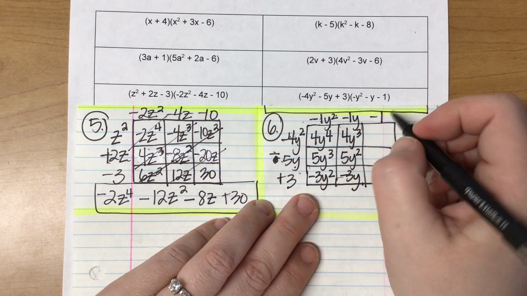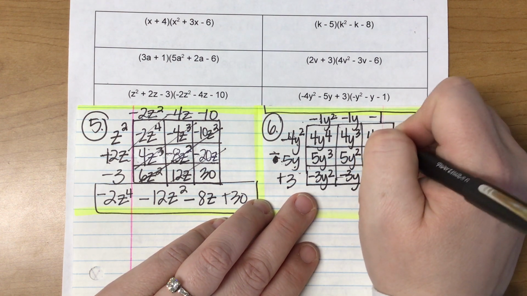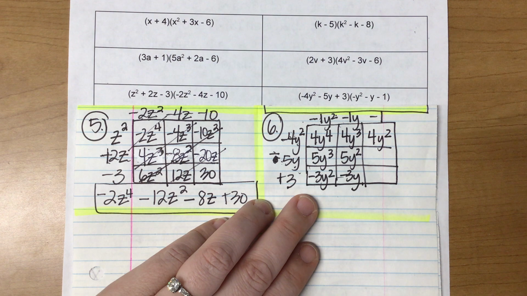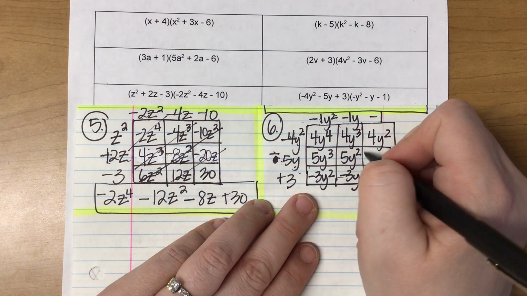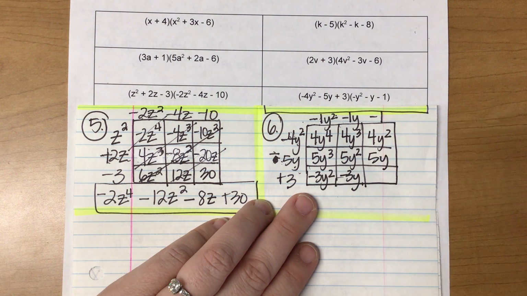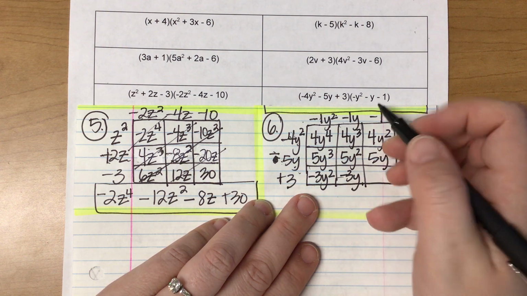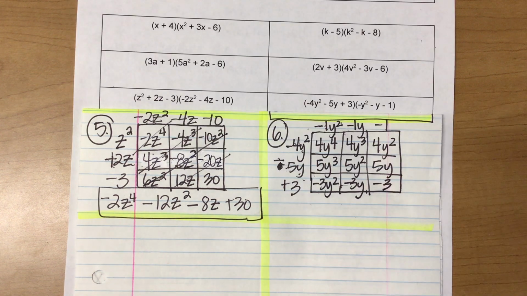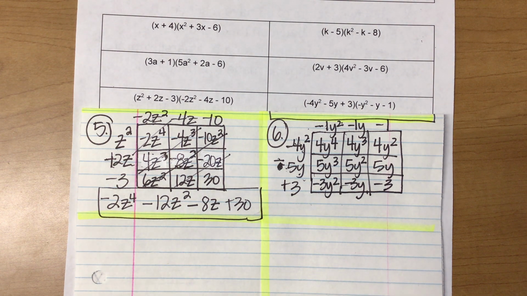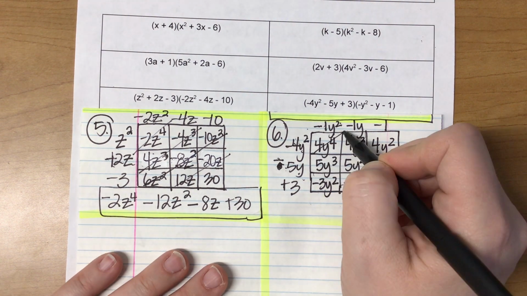Negative 4y squared, negative 1, positive 4y squared. Negative 5y, negative 1, 5y. 3, negative 1, negative 3. Did I manage this one? I'm okay? You got it right.